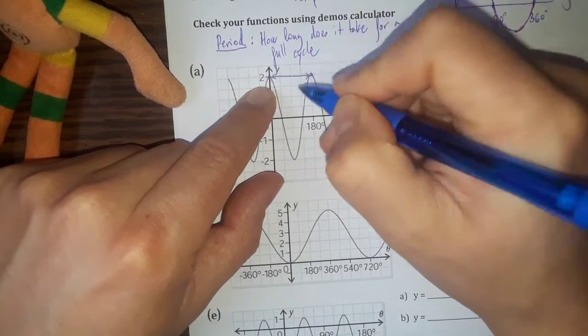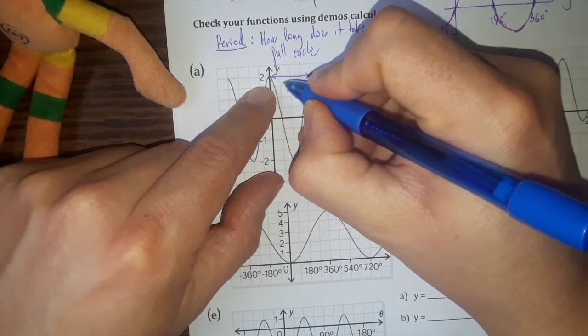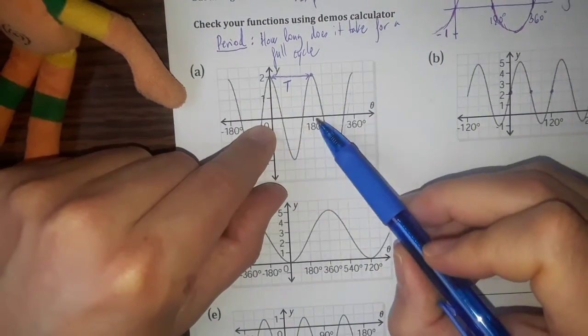So to compute the period, it is the distance between two points that form a full cycle. From here to here, this will be T, the period. And how much is the period for this function?